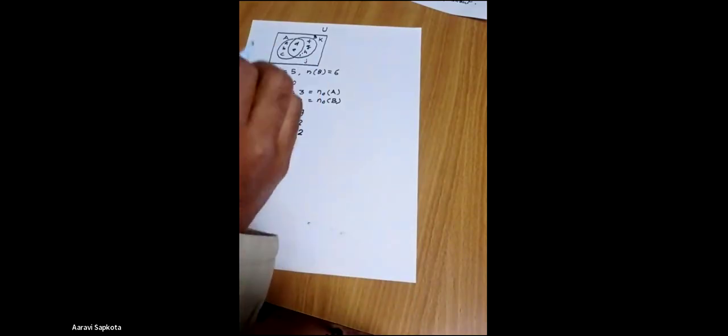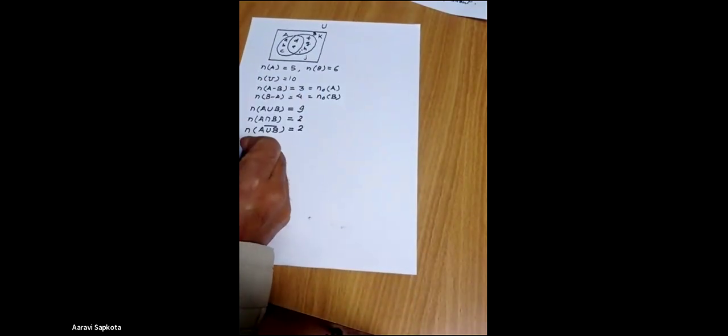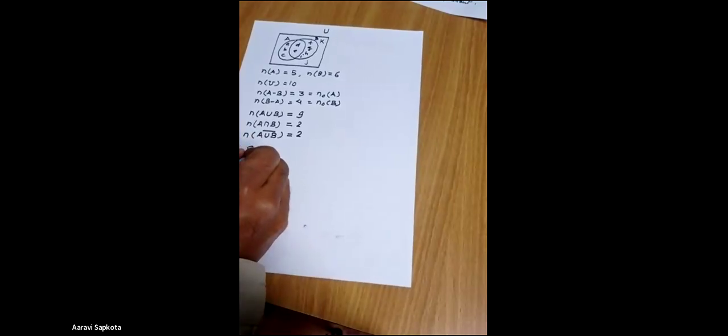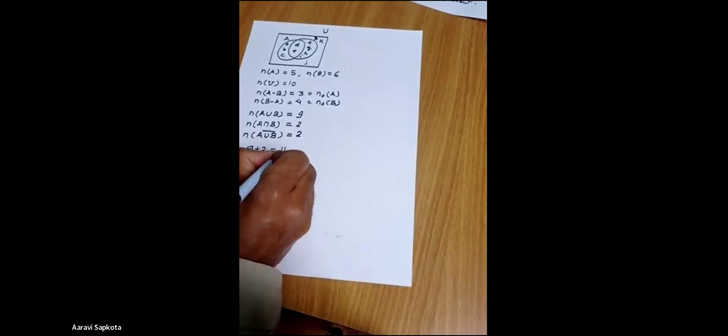Now, how many elements are there in A union B? 9. And how many elements are there in A union B complement? 2. So how many elements will be there in the universal set? You can count the total elements, which is 11, and that is 9 plus 2. 9 plus 2 is equal to 11.